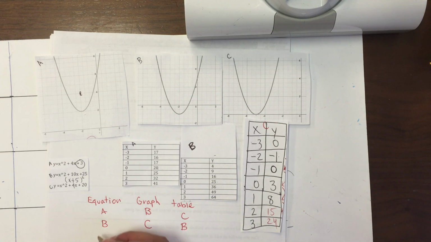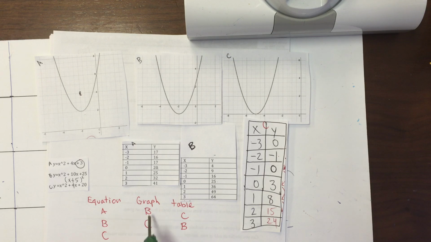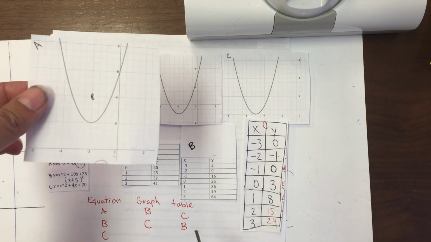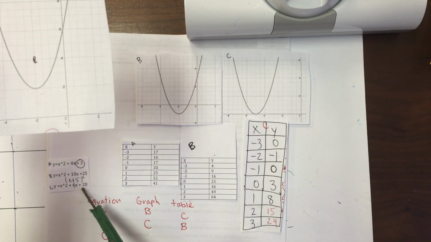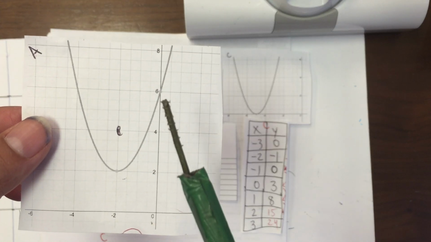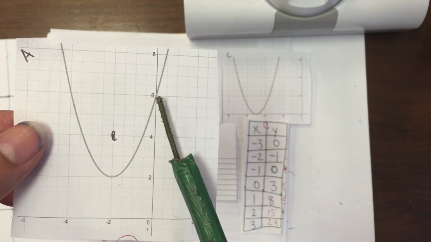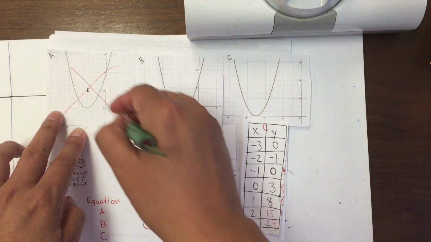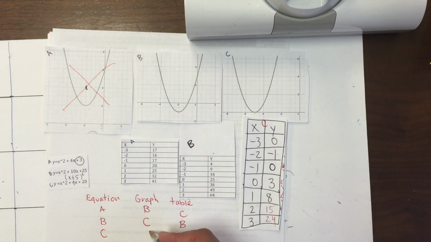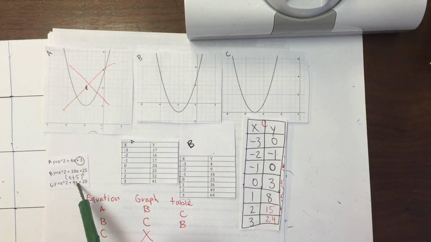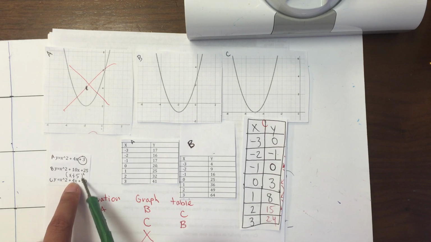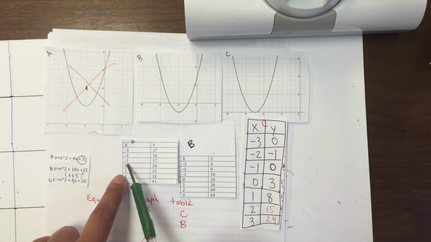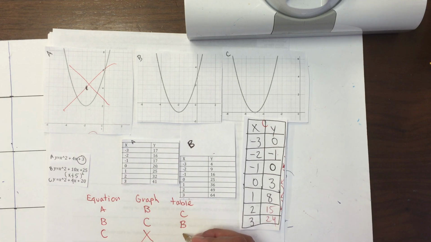And finally, we can say that equation C is going to match the only other graph. However, I'm going to get this close by, and my y-intercept will be at 20. However, there's a mistake with this graph, and the y-intercept is actually 6. So this doesn't match, right? So what happens? We don't have a matching graph for equation C. But which table matches so that my y-intercept is at (0, 20)? (0, 20) would be table A.